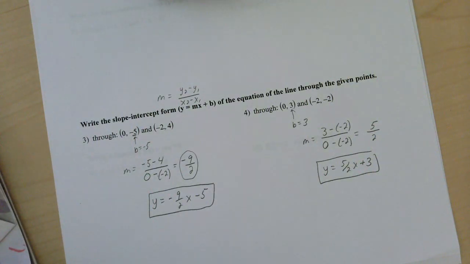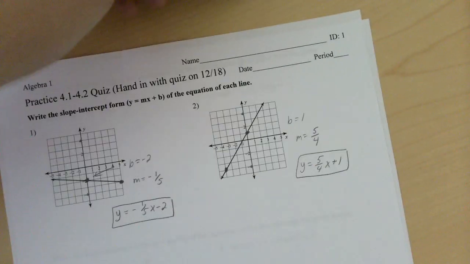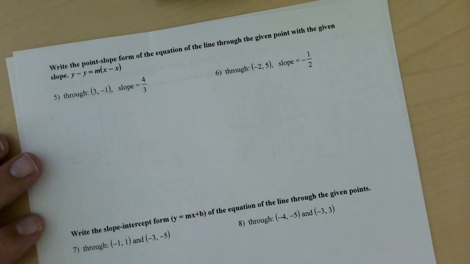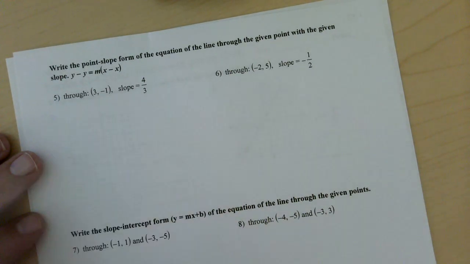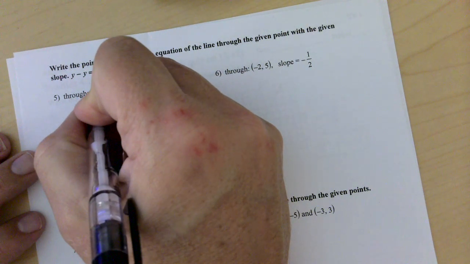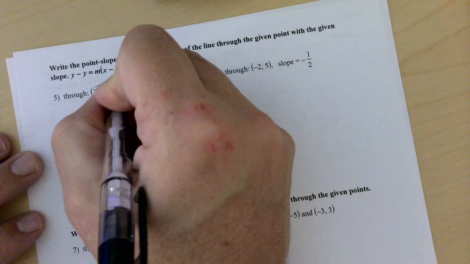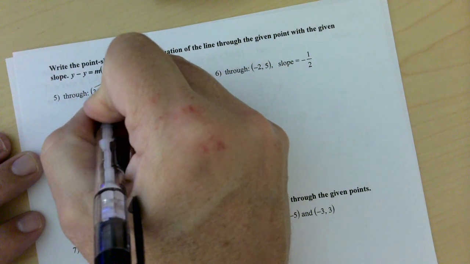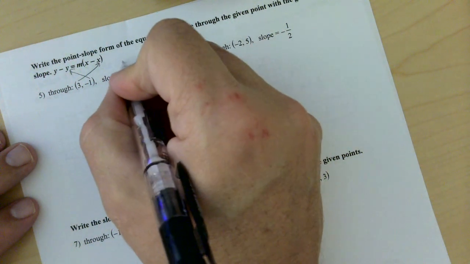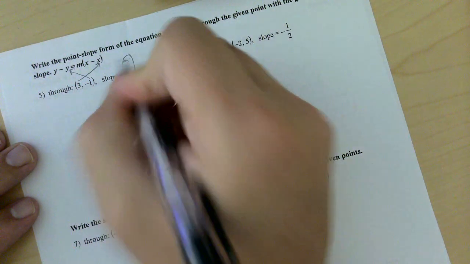Hopefully that makes sense. Our last page, 5 and 6, deals with the point-slope formula, and I will give it to you. All you need to worry about is that this x value goes in for the second x, and this y goes in for the second y. My slope is 4/3.